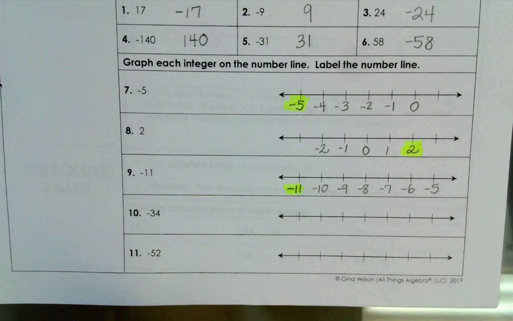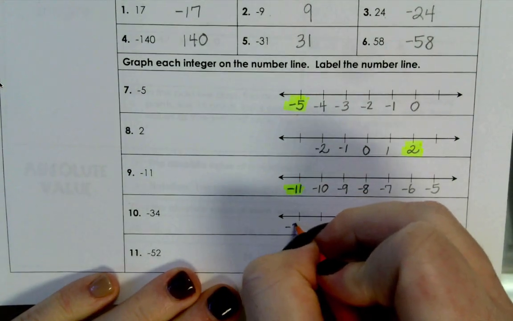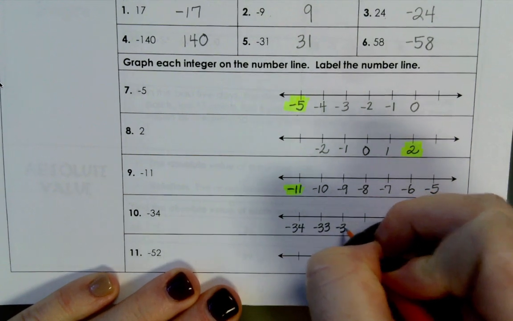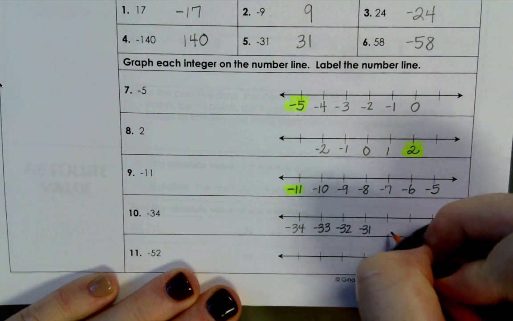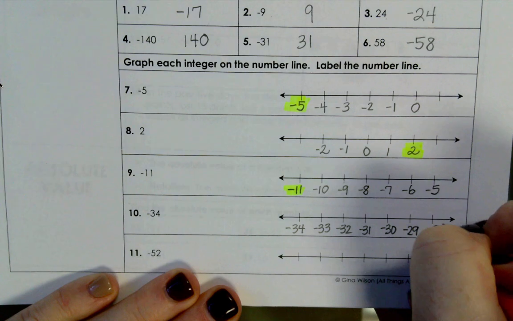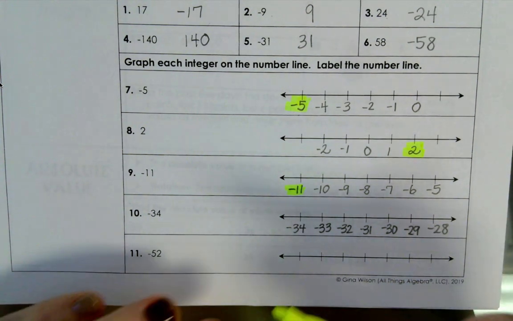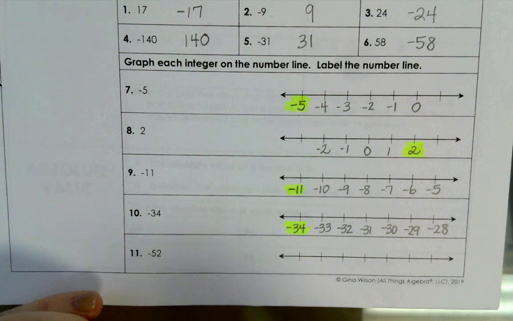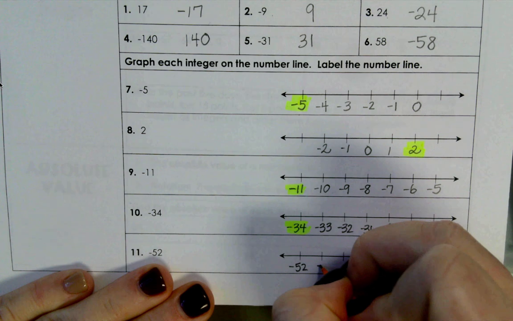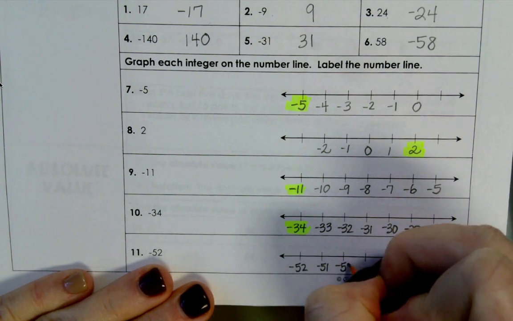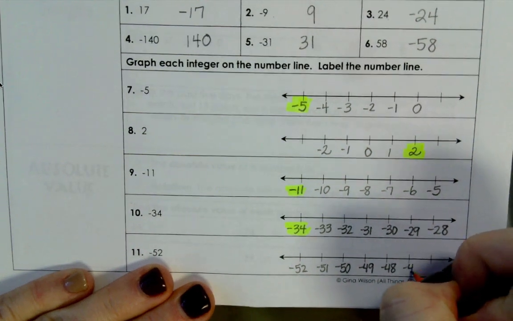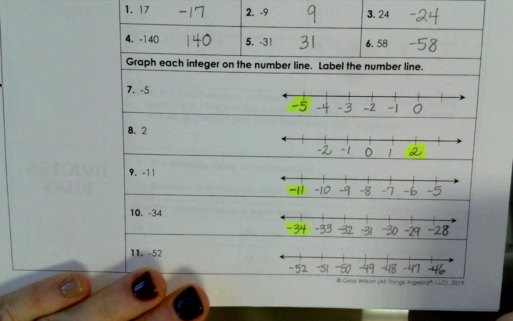I'm going to do the same thing with negative 34. Then I have negative 33, negative 32, negative 31, negative 30, negative 29, negative 28. Okay. Then I have negative 52, negative 51, negative 50, negative 49, negative 48, negative 47, and negative 46.